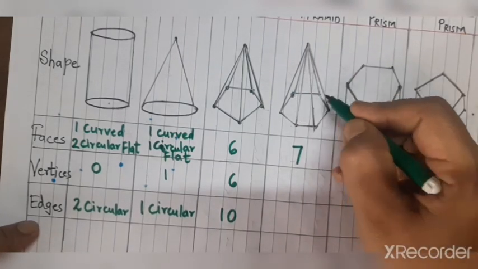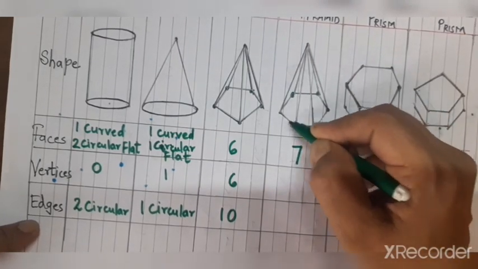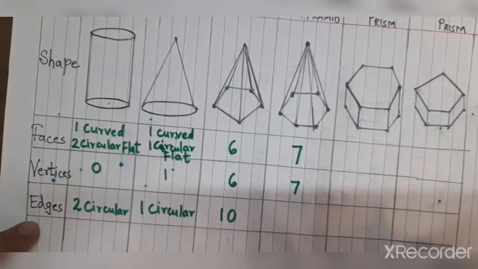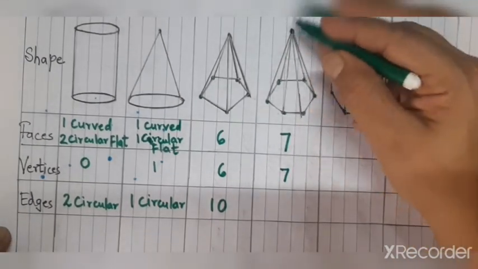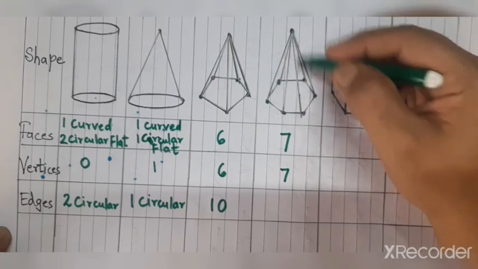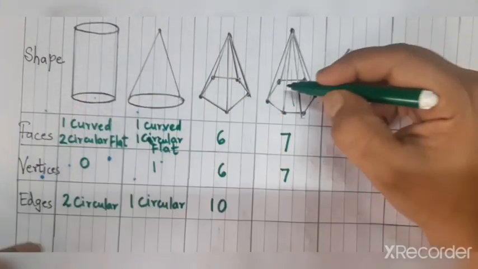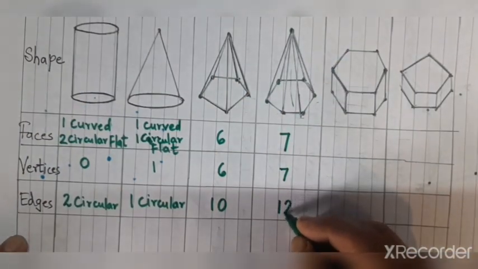Vertices, corners. If there are 6 corners down, 6 plus 1 corner at the top, 7. How many edges? Edges means the lines. So slanting lines or standing lines are 6 and sleeping lines, this base, bottom lines, 6. 6 plus 6, 12 edges.